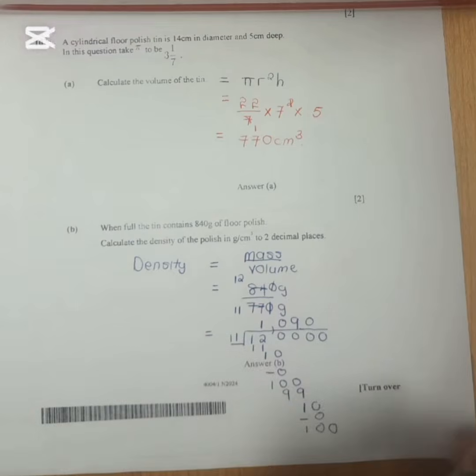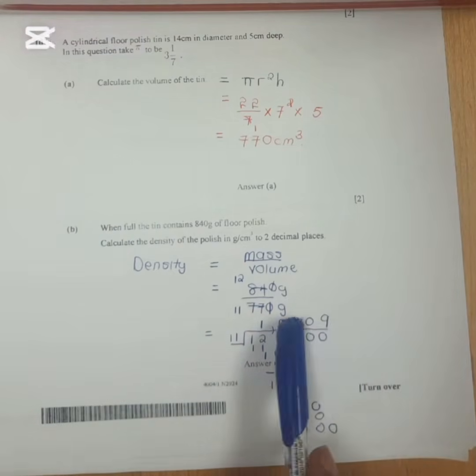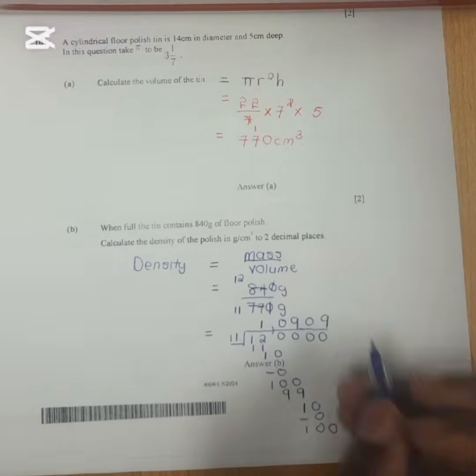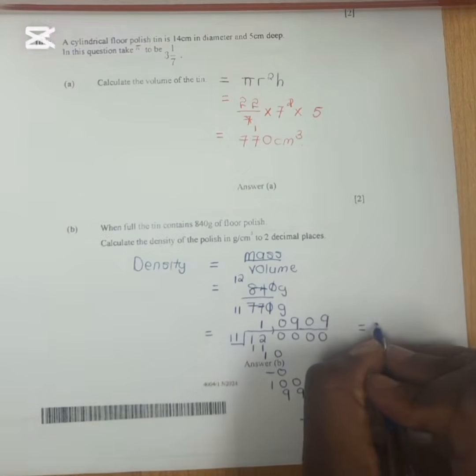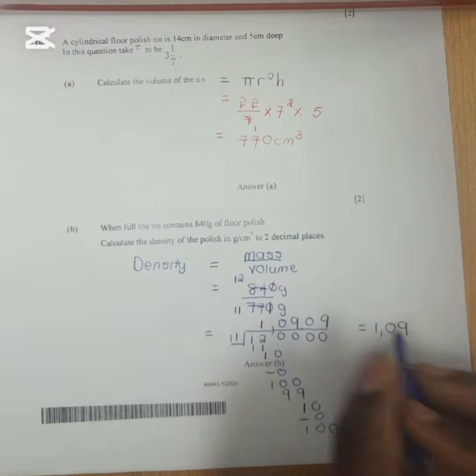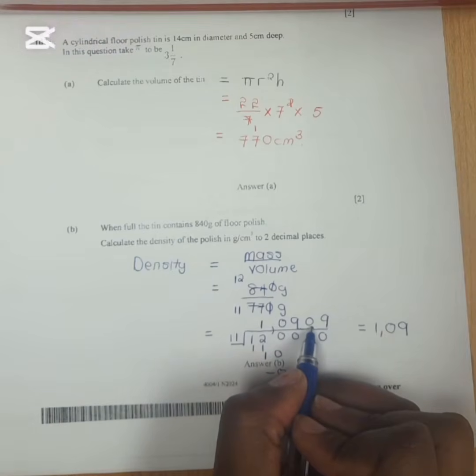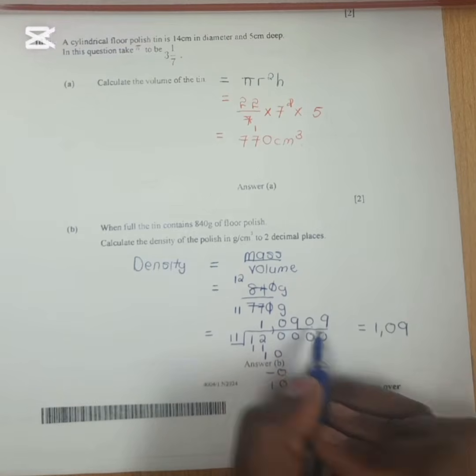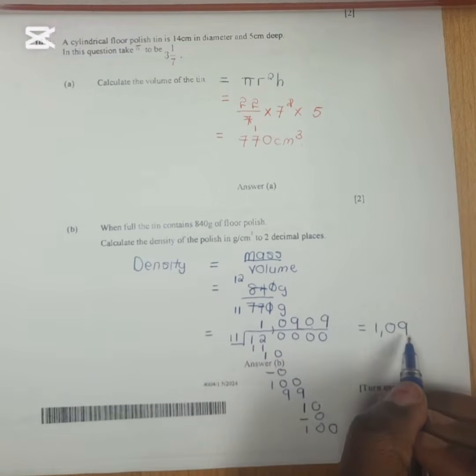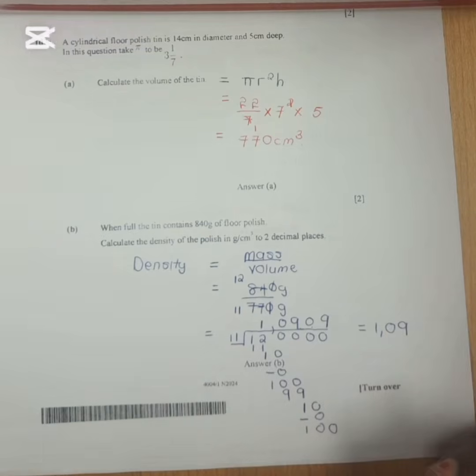11 into 100, we get 9. So can you see that this pattern is continuing? So we are supposed to round correct to 2 decimal places. It is going to be 1.09, because after 2 decimal places, we are going to look at this 0. It is less than 5, so we round down. Our answer is going to be 1.09, correct to 2 decimal places.